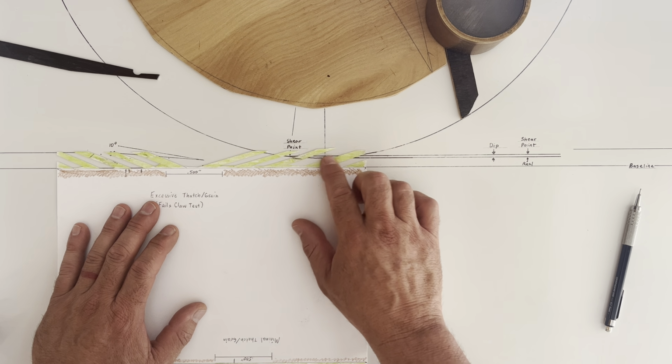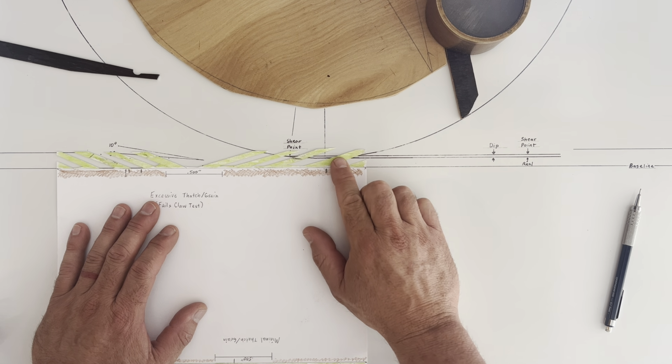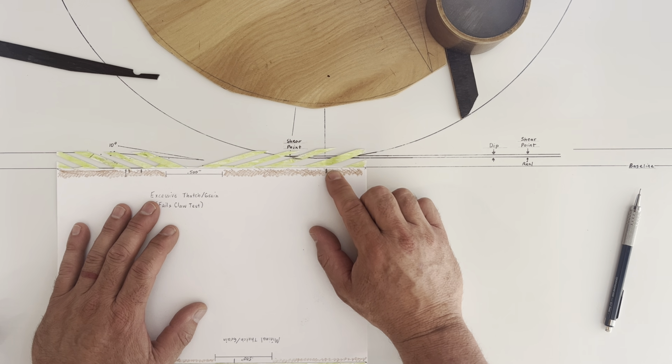So this is what causes scalping in many cases.